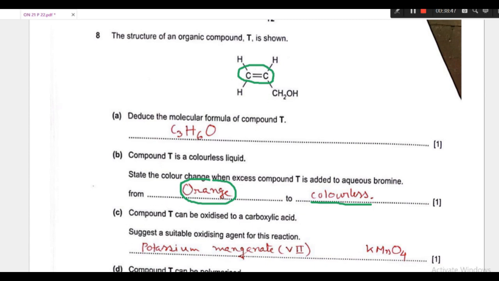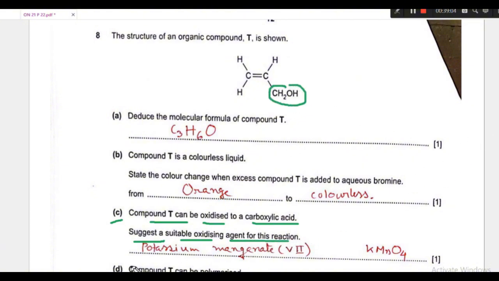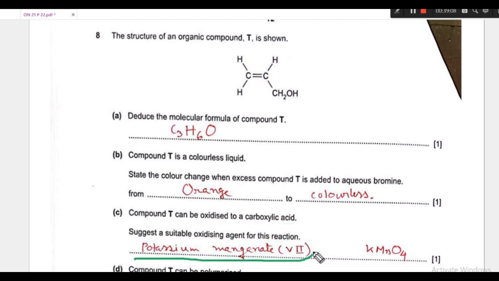Now see, compound T can be oxidized to a carboxylic acid. State a suitable oxidizing agent for this reaction. This is a primary alcohol, so you can write potassium manganate(VII) or KMnO4.